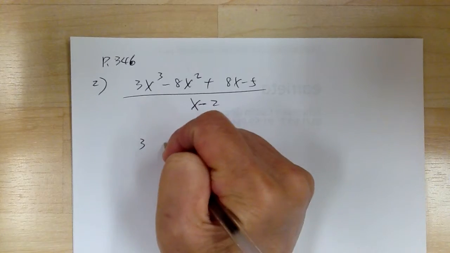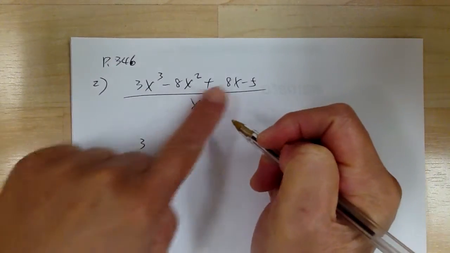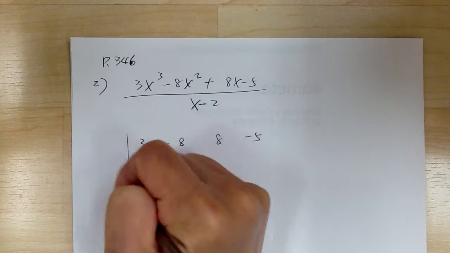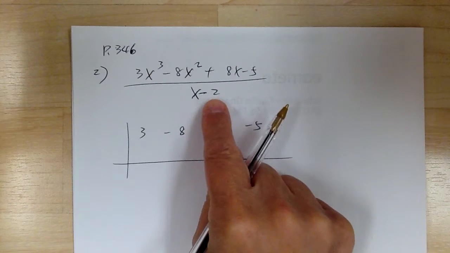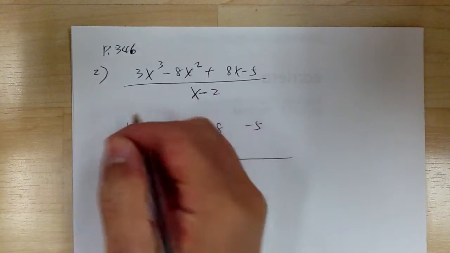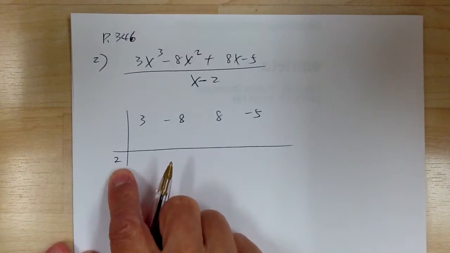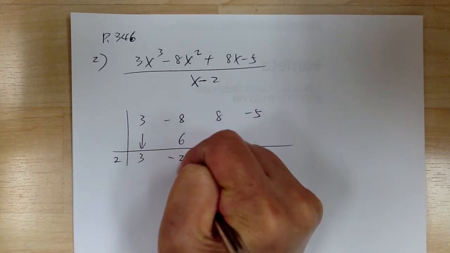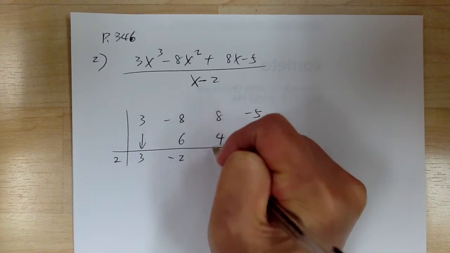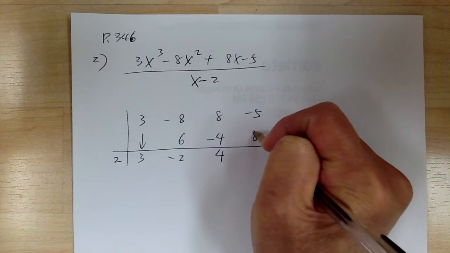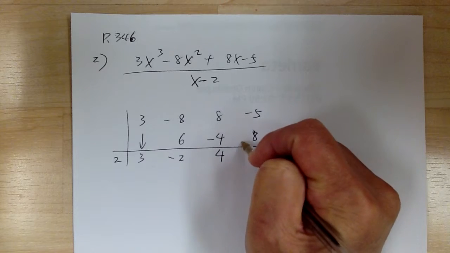So you get 3, negative 8, 8, negative 5, and you divide by... Now you have to take the opposite, right? Or if you set this equal to 0 and solve for x, you get x equal to 2. Okay, so you go and get the 2. Drop the first number, multiply, you add, multiply, you add, multiply, you add. Okay.